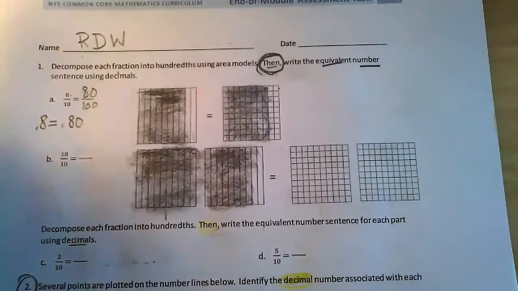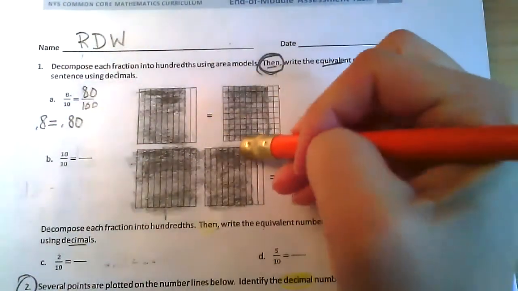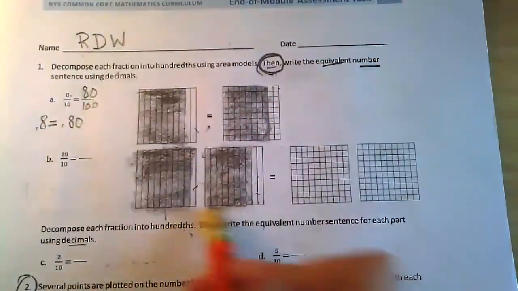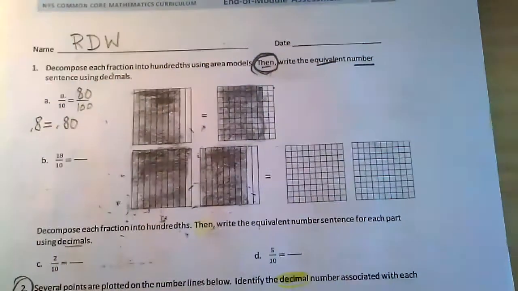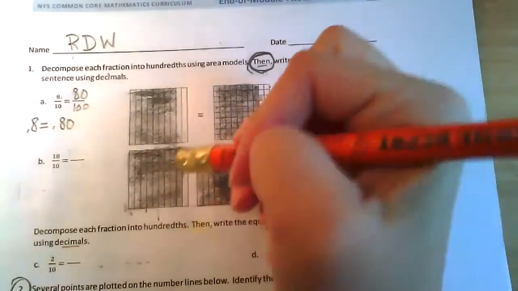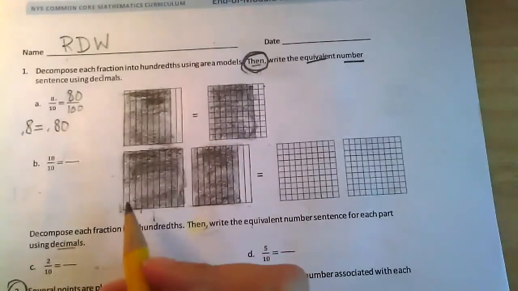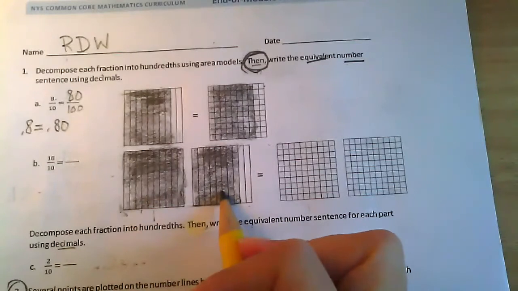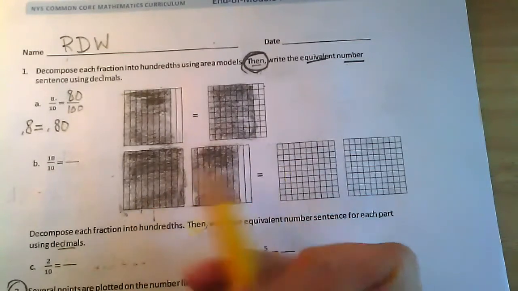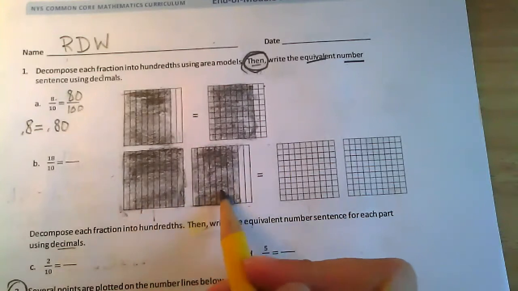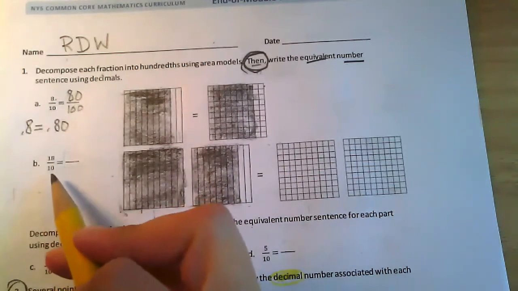I'm going to clean it up with my eraser. Okay, so this is 18 tenths: 1 whole, 10 tenths, plus 8 more tenths.